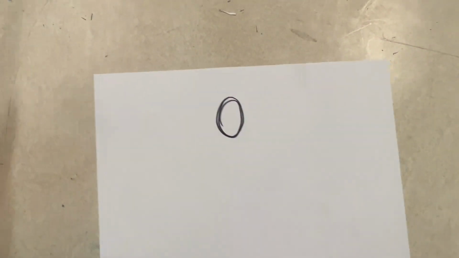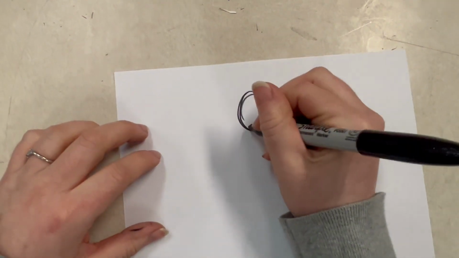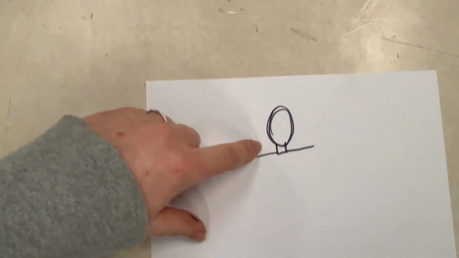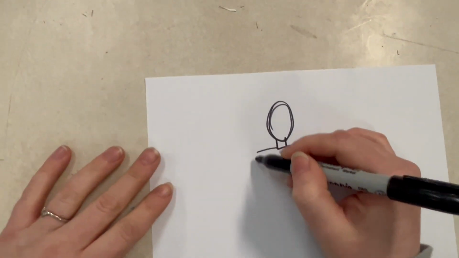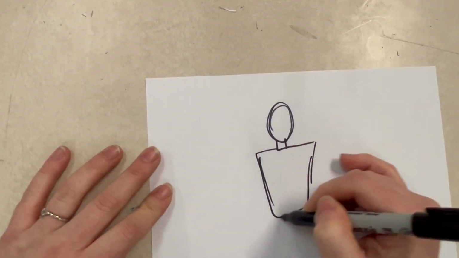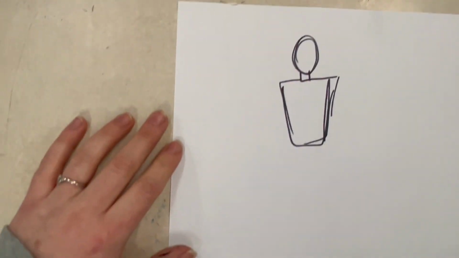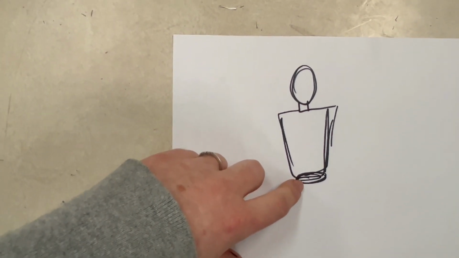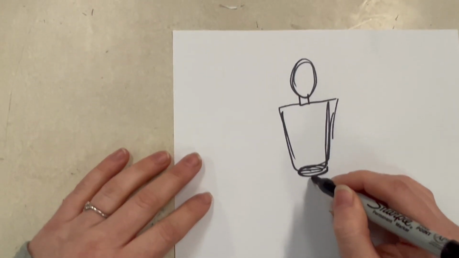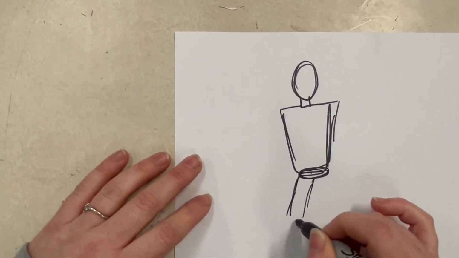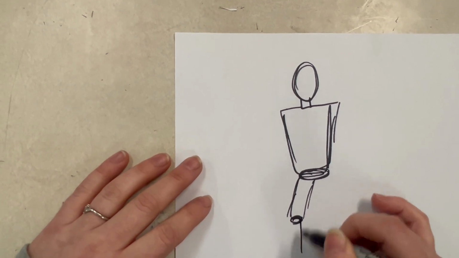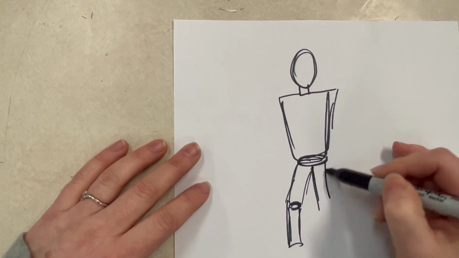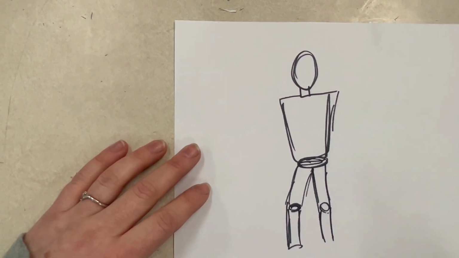But when you draw a full body, you start off with the head, neck, lines for the shoulders. Your shoulders should be wider than your head. Then you draw a trapezoid for your torso. If you want to draw an additional oval for the hips, you can. And then you're thinking about how your legs are going to be positioned. Are you going to have one leg slightly bent? Are you going to have another leg straight? It's up to you what you want to do.